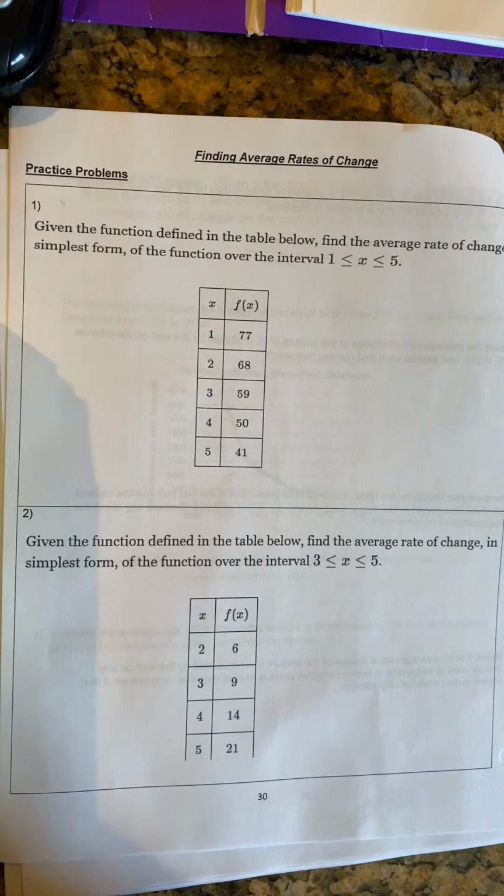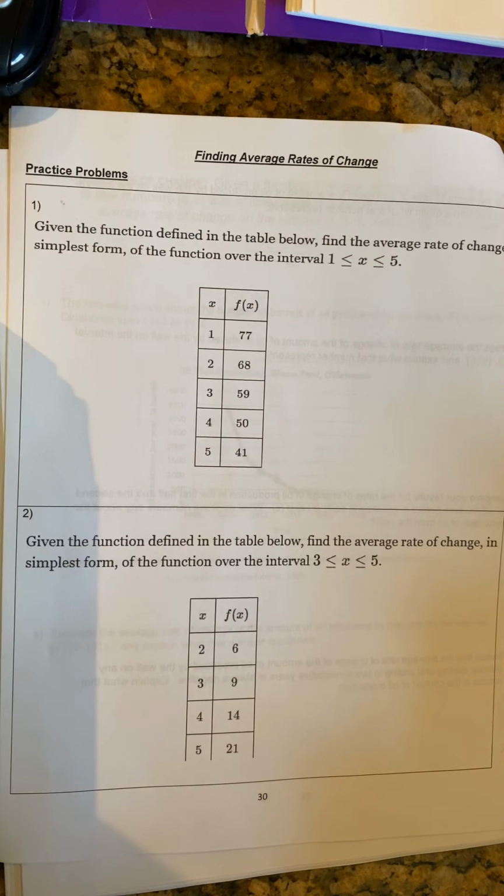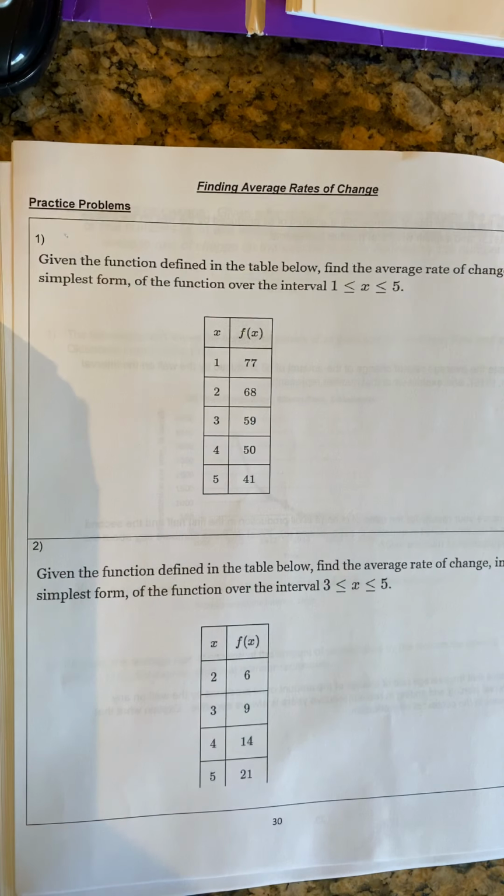So we are going to do average rate of change. It's a new lesson. And if you watch the video, you should have been able to realize that average rate of change is just another word for slope. And you did slope back when you did Algebra 1. And remember, slope is just the change in y divided by the change in x. Okay, so remember, it's just y minus y over x minus x. Average rate of change and slope are the same exact thing.